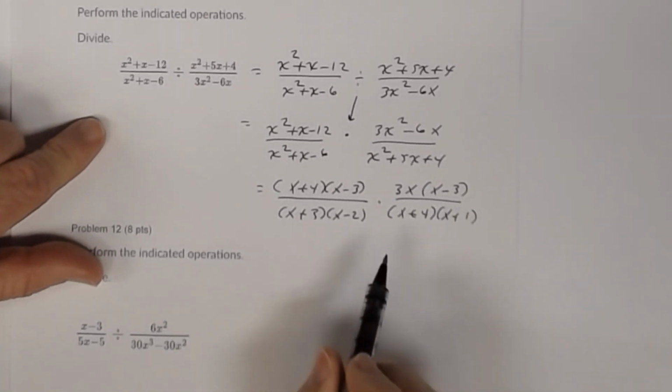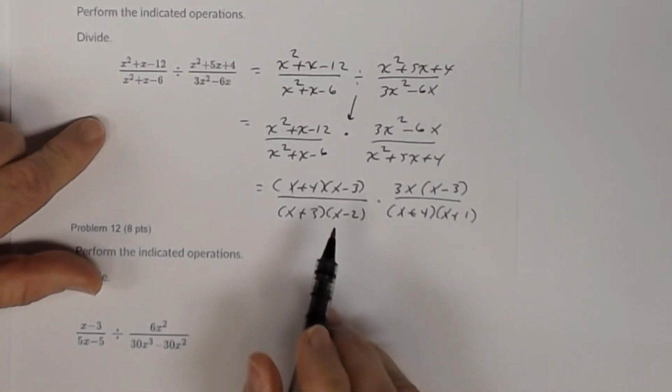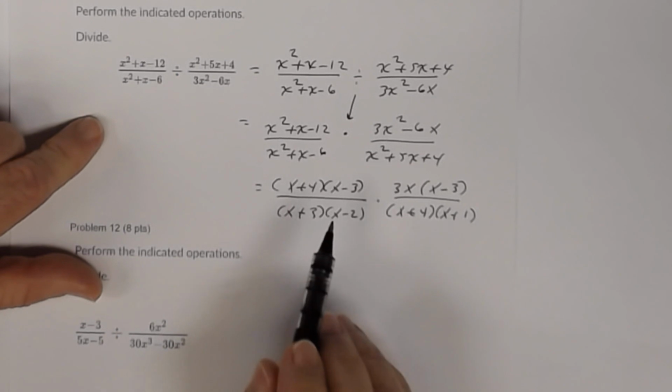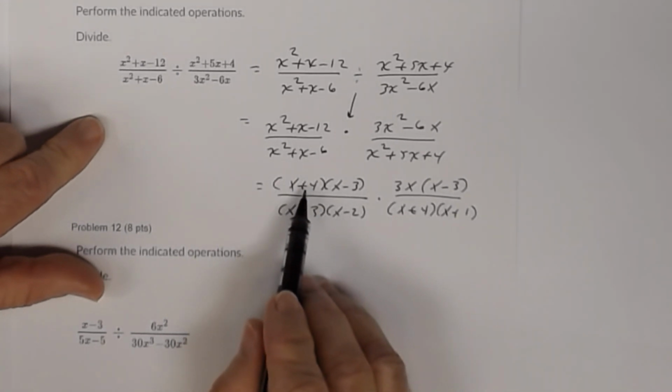All right, so once you factor, the next step is to reduce. Divide out common factors, and you've got to show what's being reduced. So the first factor is x plus 4.